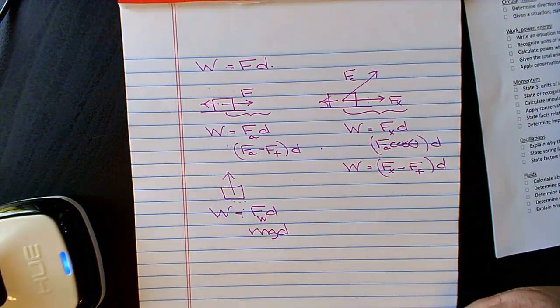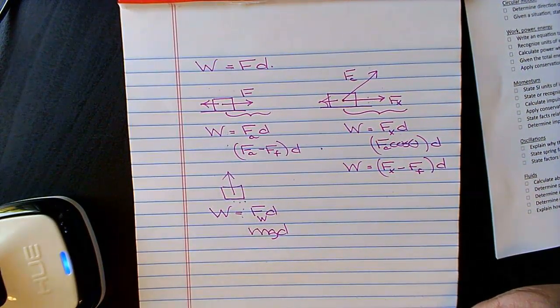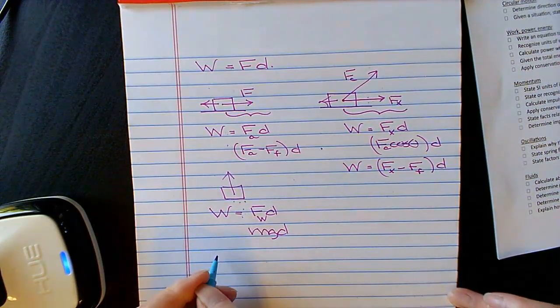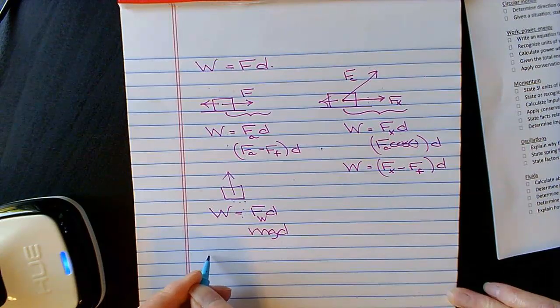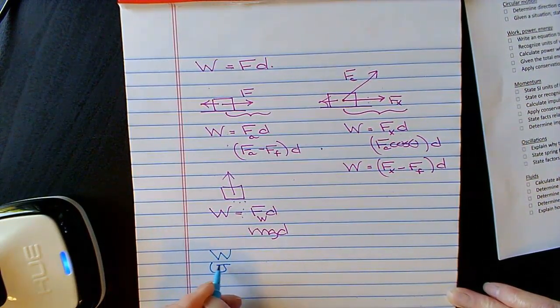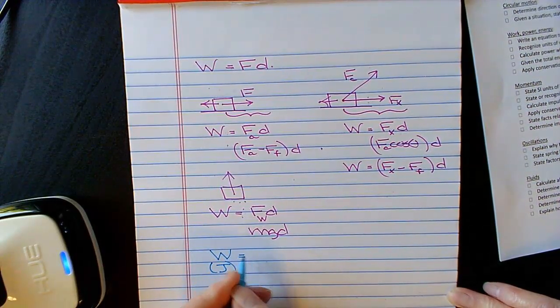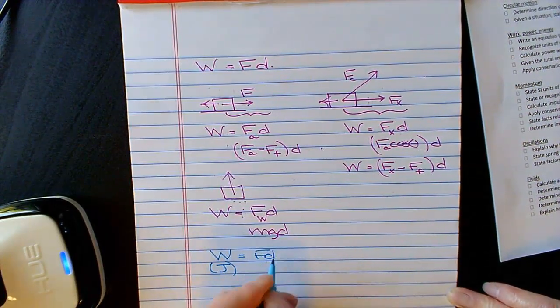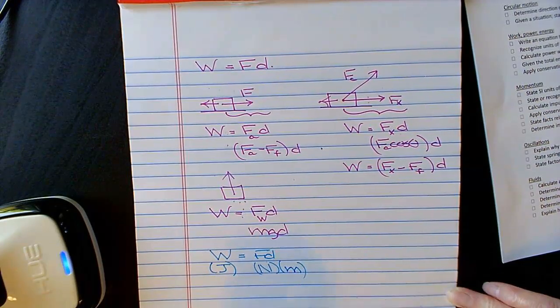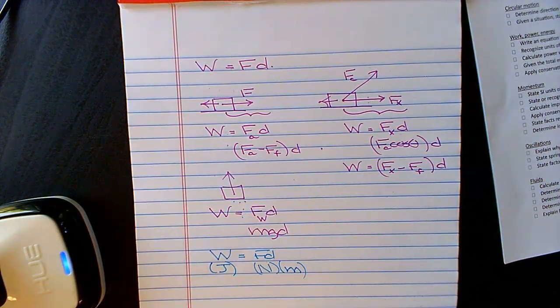All right, the next one, recognize units of work, energy, and power. So units of work could be the joule. But work is also equal to F times D, which means I could write a joule as a Newton meter. That's also a unit of work.